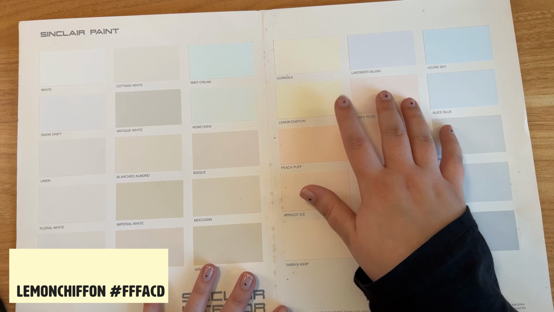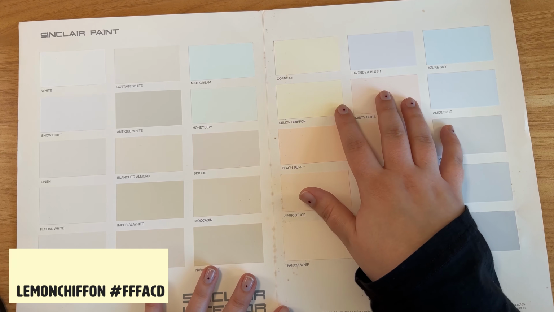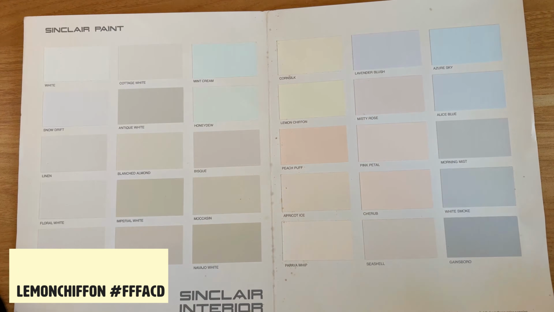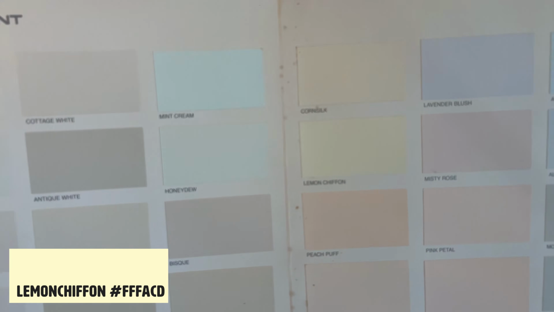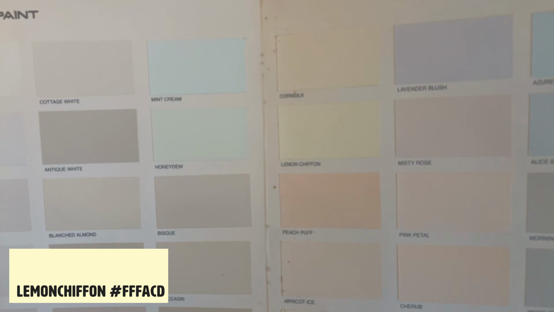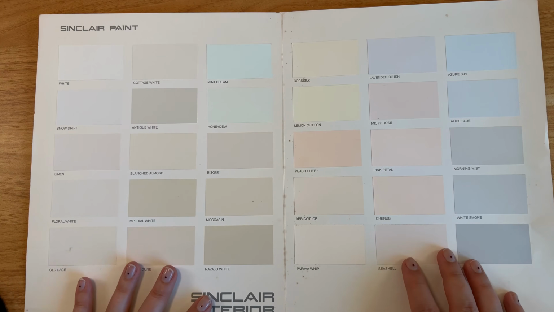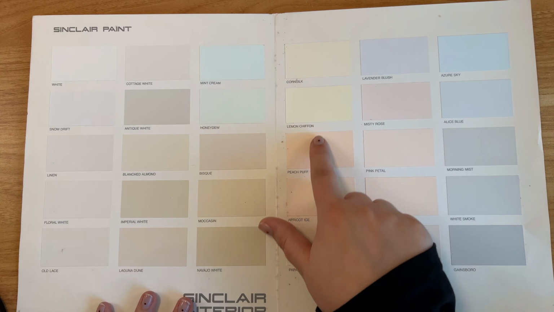And then lemon chiffon. I am obsessed with the color lemon chiffon. It's so yummy and sweet, and the name is so playful. Can I get that in focus there for a better view for you? There, we're back in focus now.